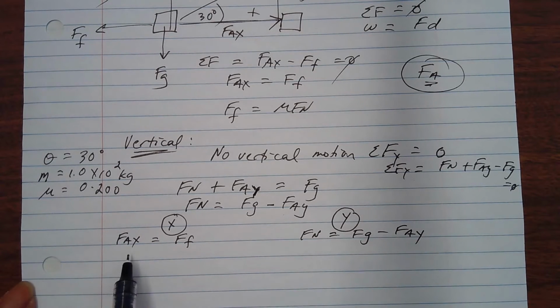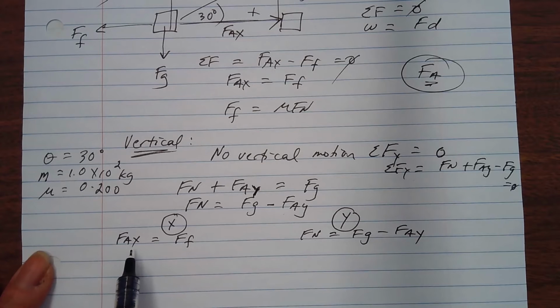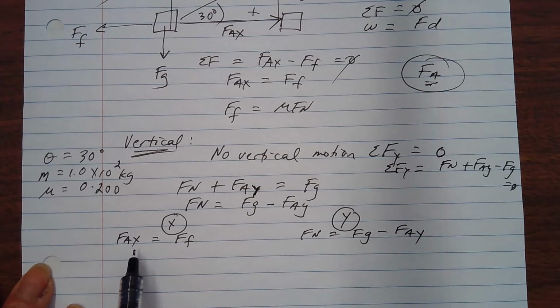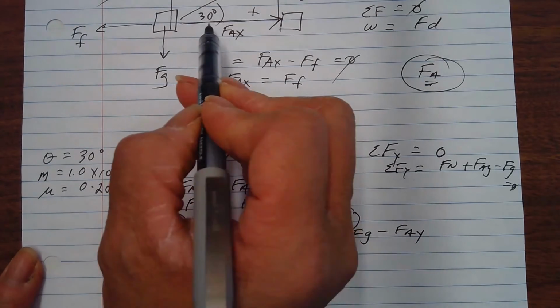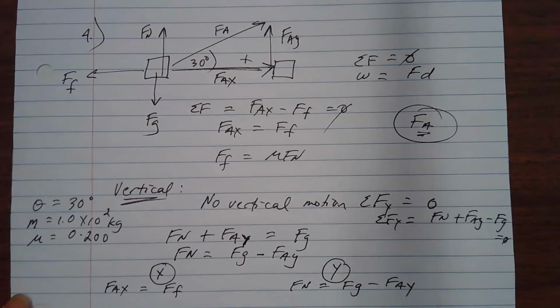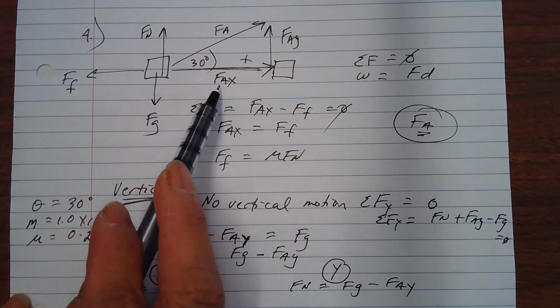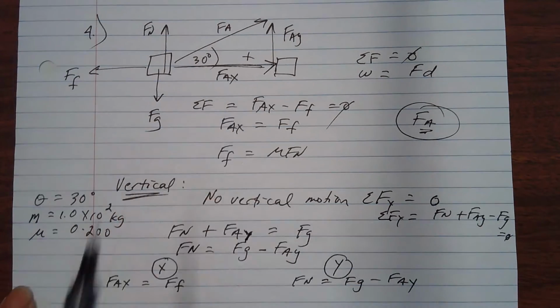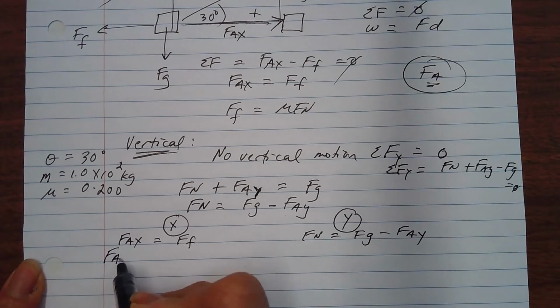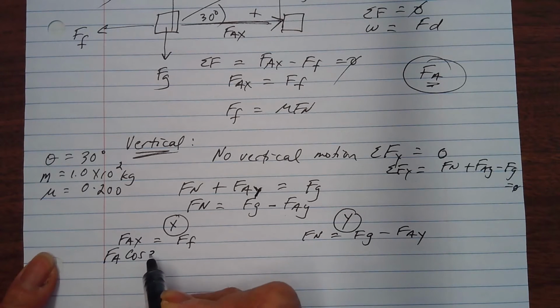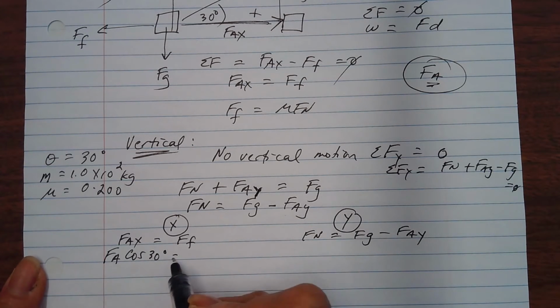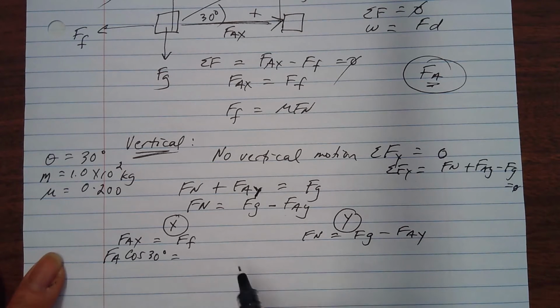All right, let's now simplify this. Let's expand on the FAx. How do we find the FAx? Look at this line right here. We have the hypotenuse, and we're looking for the adjacent. So this is going to be FA cos 30 equals frictional force, right?